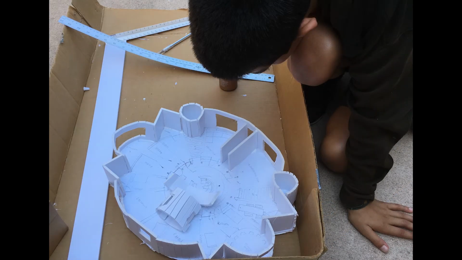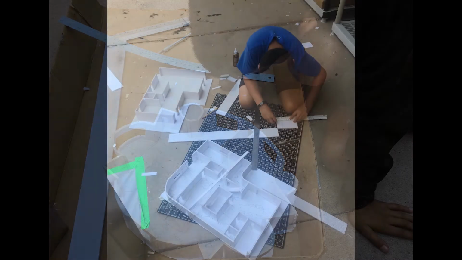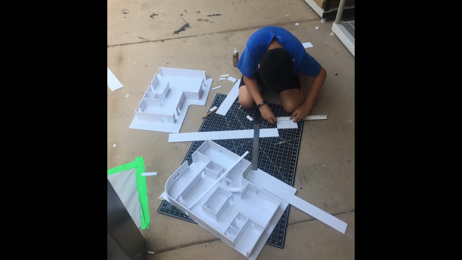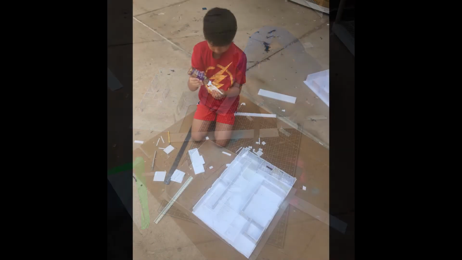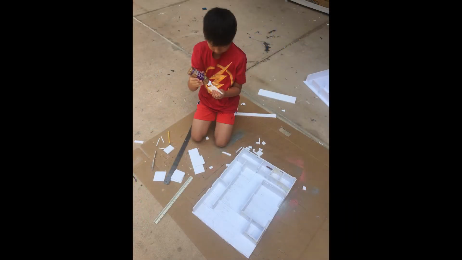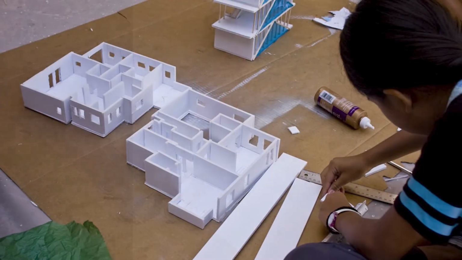Have you ever thought how great it would be to have a trampoline in your room? Or how about a pool on the roof? Well, if you've ever dreamt of having a house like that, then this is the class for you.